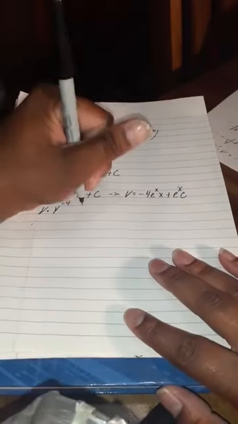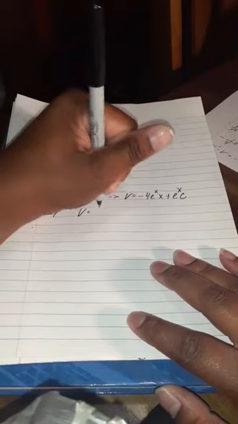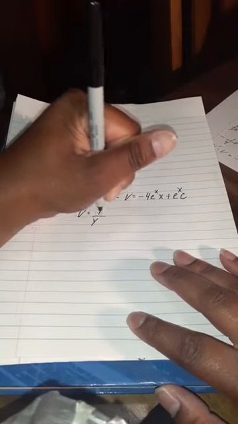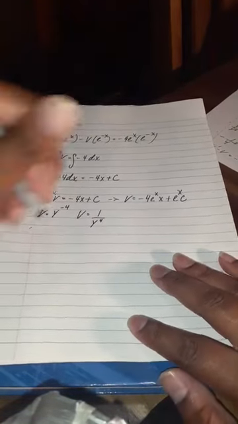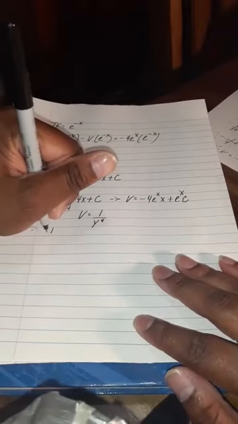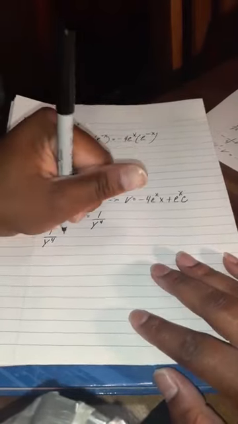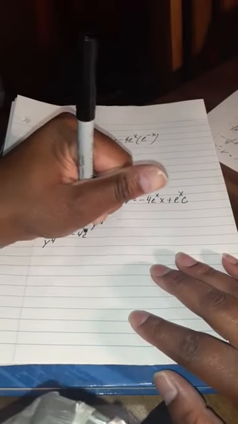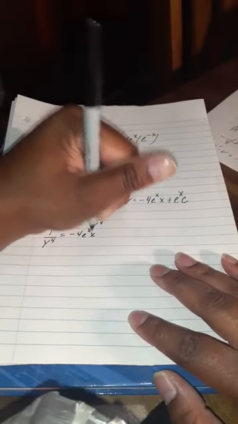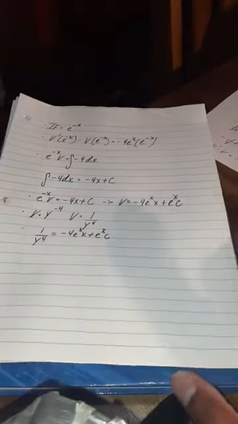Maybe you do, I don't. So you can just write v as 1 over y raised to the +4. Then we'll have 1 over y raised to the +4 is equal to -4 e to the x multiplied by x plus e to the x multiplied by c.